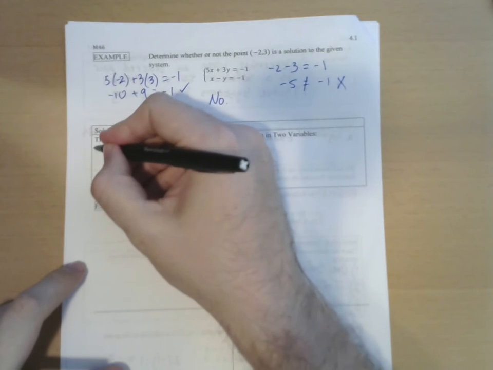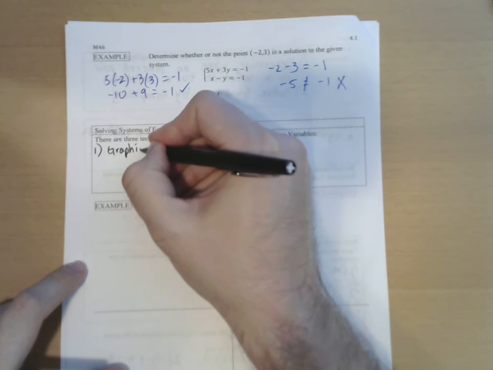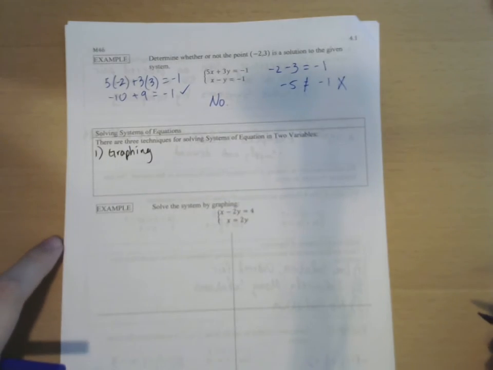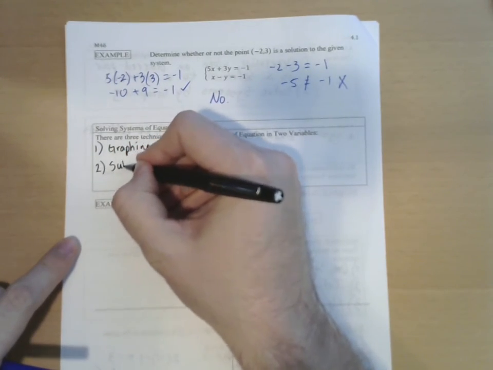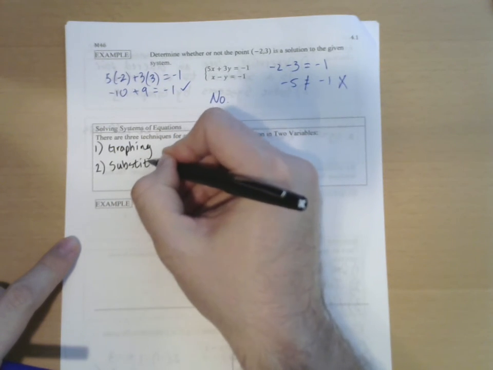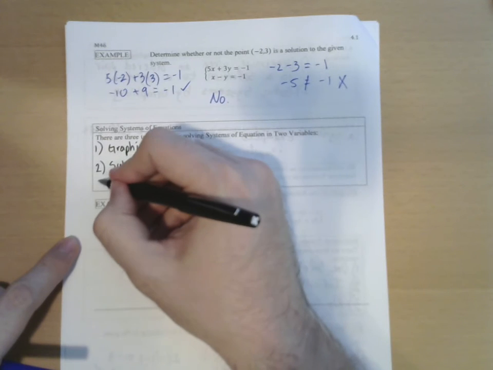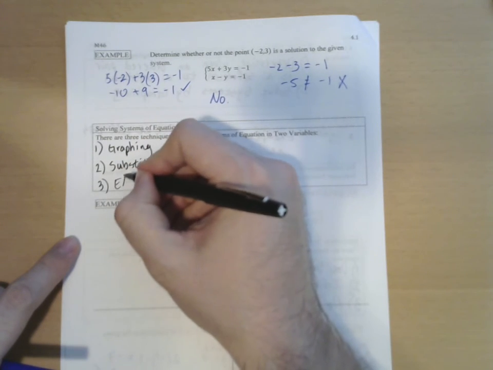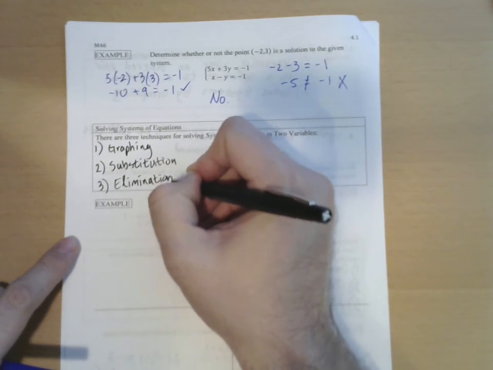The first is what we're talking about in this section, which is graphing. And as I said a minute ago, this I think is the least accurate and the least useful. The second is what's called substitution, which is what section 4.2 is all about. And the third is elimination, which is what section 4.3 is all about.